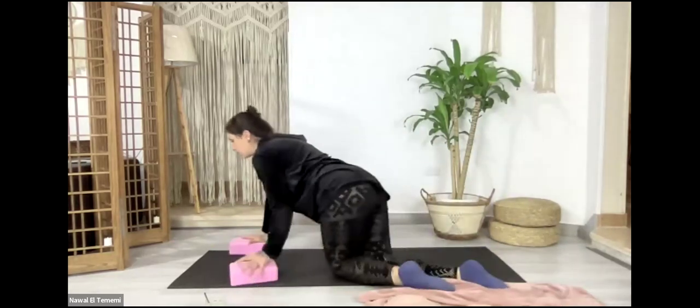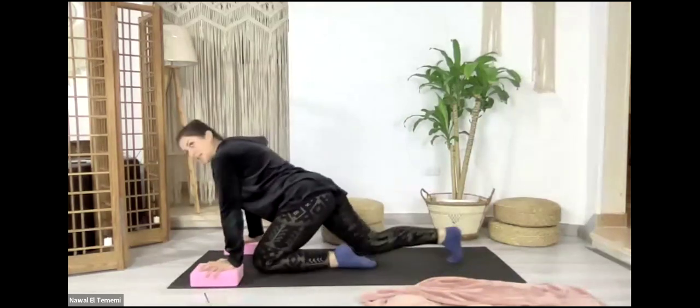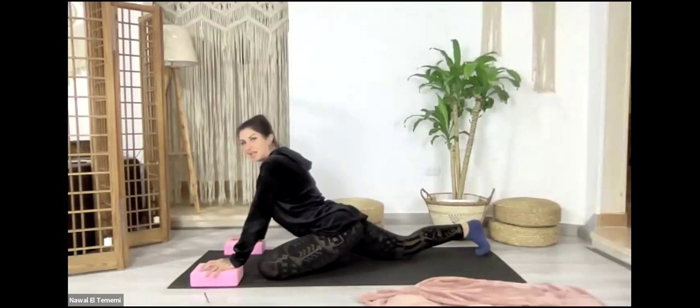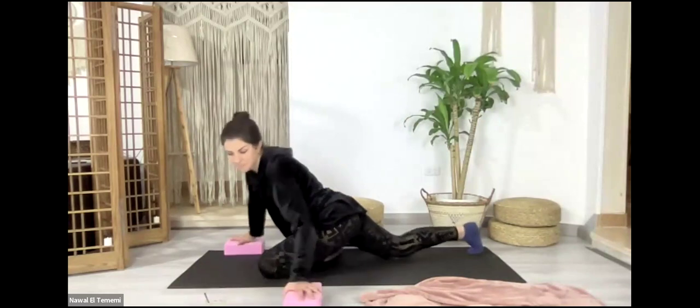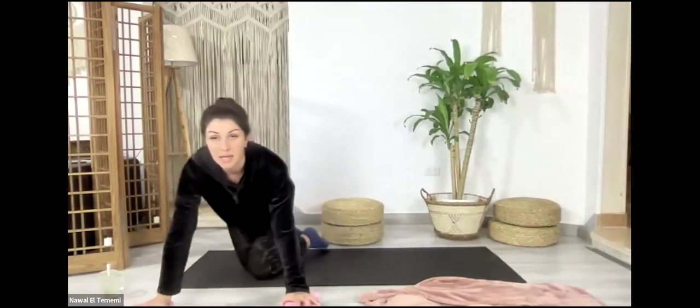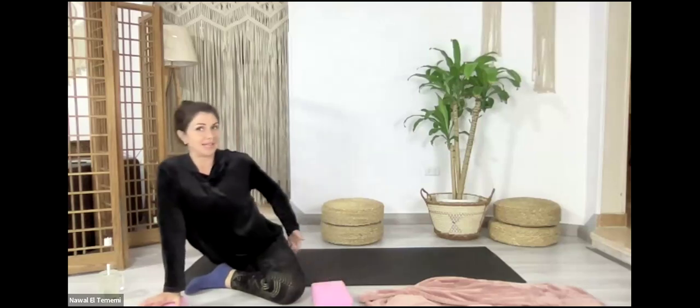Where you could start in your table pose. I like to use blocks, and I'll bring one knee towards the front, slide one leg back, and then rotating, turning one knee out. If I do it to the front for you to see, and like this, I bring a knee to the front, and then I bring my shin bone towards the front of my mat until I get this stretch on the outside.